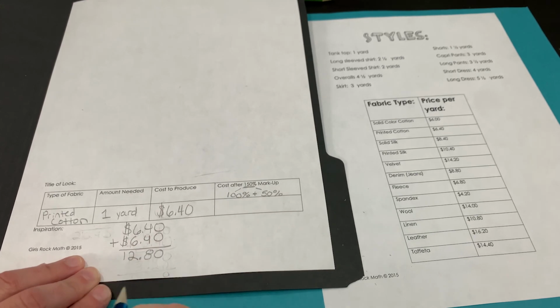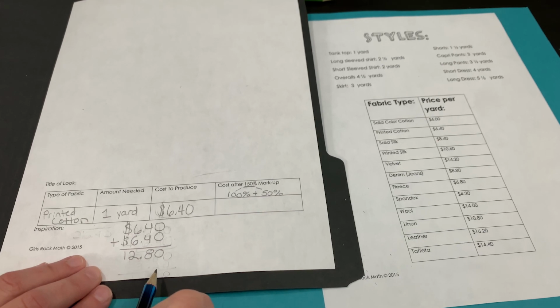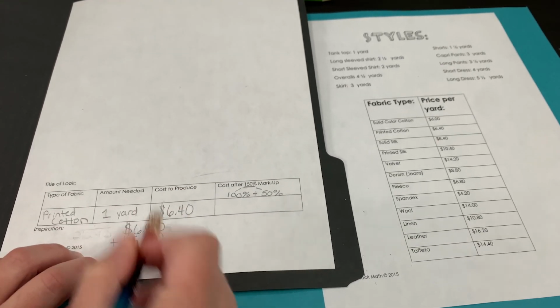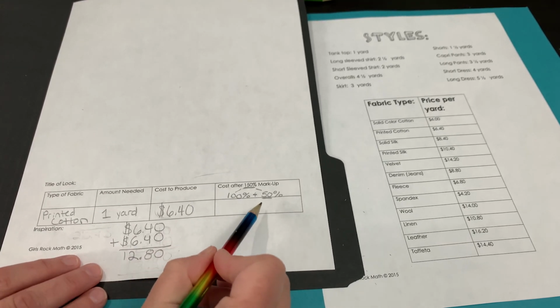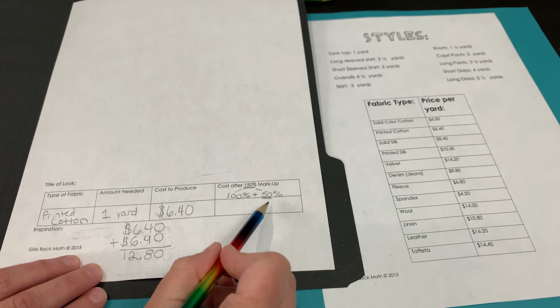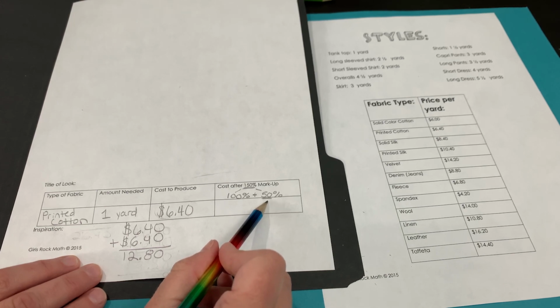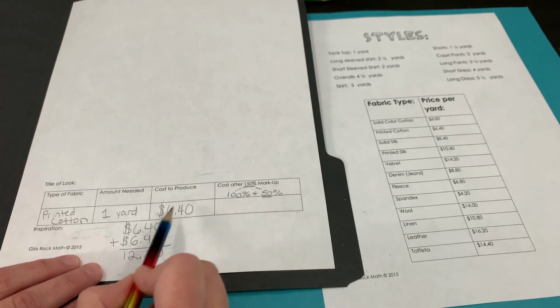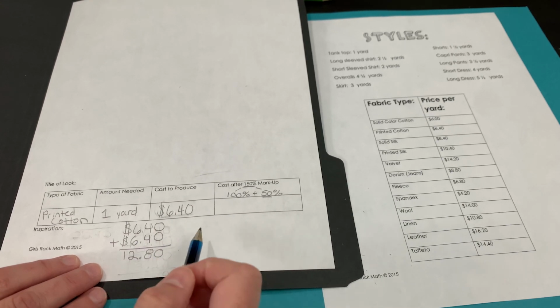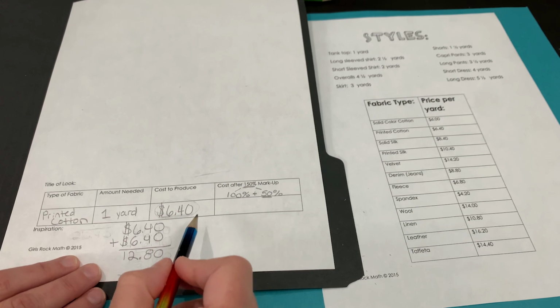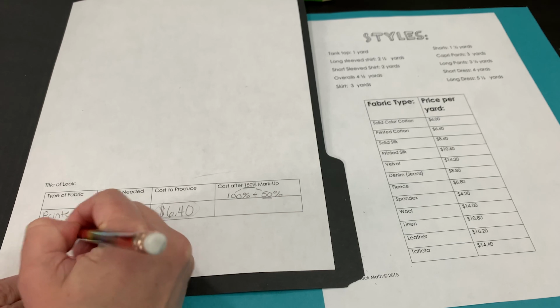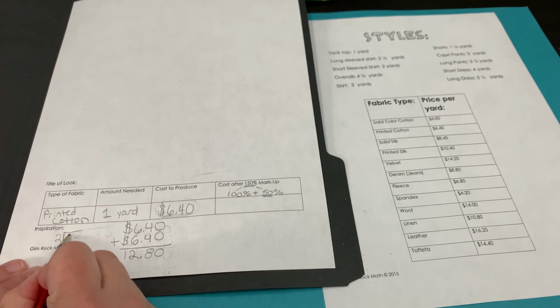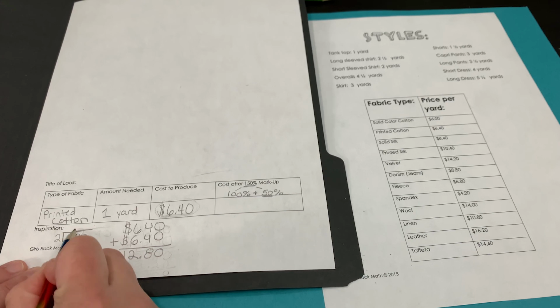And I've got $12.80, but that's only a 100% markup. Lots of companies might just mark it up 100%, but our company, our fashion design company, is gonna mark it up 150%. So now you need to think about what this 50% means. Well, when I think of 50%, I think of half. 50% is half. So I need to figure out what another half of this 640 is. Well, you could divide it in 2, because that's also half, and if you know how to do this, you can do the division.